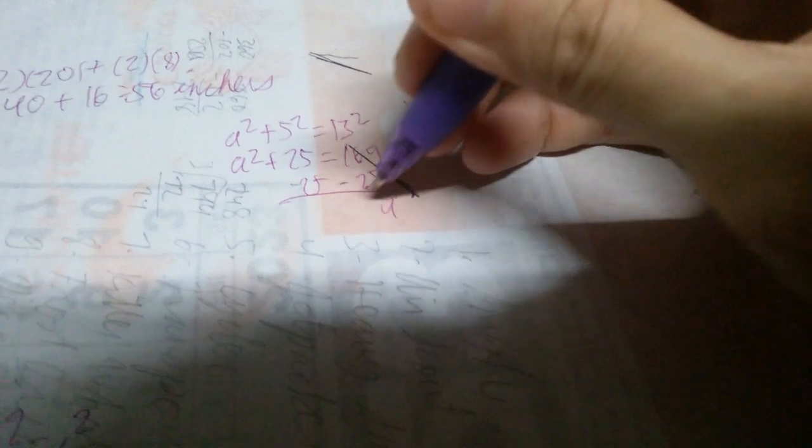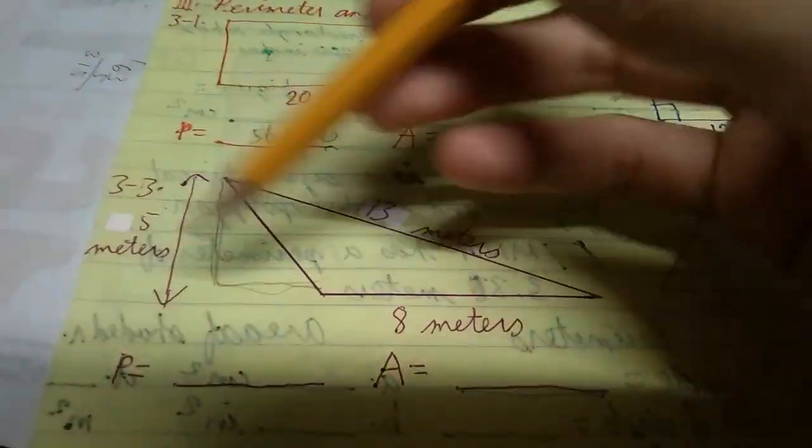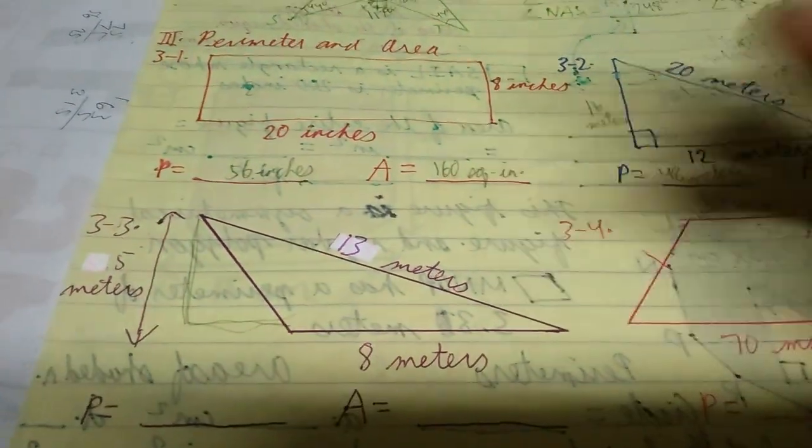Now, we apply the Pythagorean theorem and the formula goes like this. A squared plus 5 squared equals 13 squared. You know already what to do. A squared is just all by itself. We have 25 and then 169. Subtract both sides by 25. We should get 144. Then take the square root of 144. We know that A is 12 meters. Yan. So now we already know the measure of this A. This entire A, it's 12 meters.